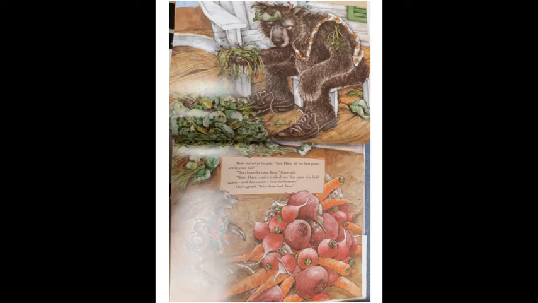Bear stared at his pile. But Hare, all the best parts are in your half. You chose the tops, Bear, Hare said. Now, Hare, you've tricked me. You plant this field again, and this season I want the bottoms. Hare agreed. It's a done deal, Bear.